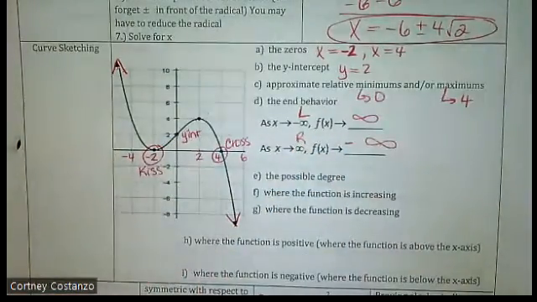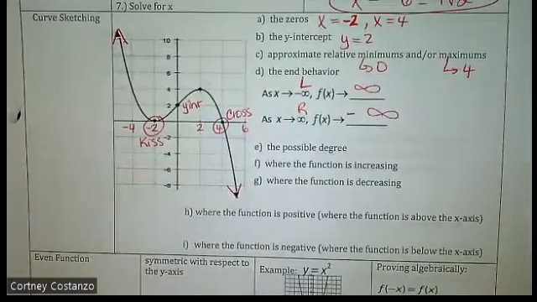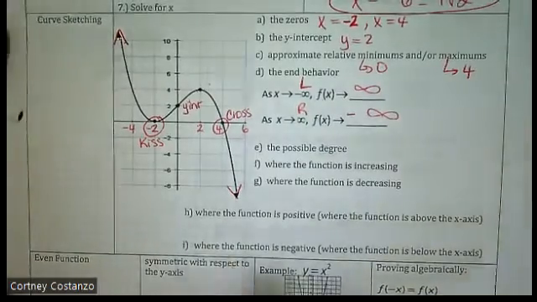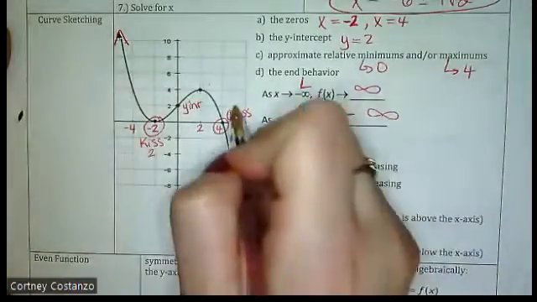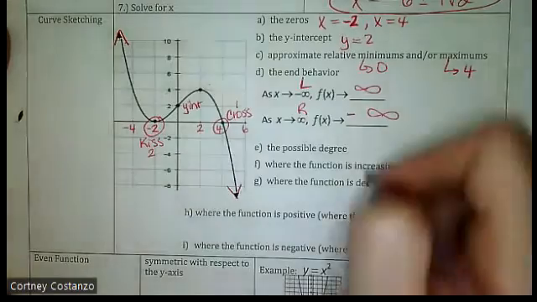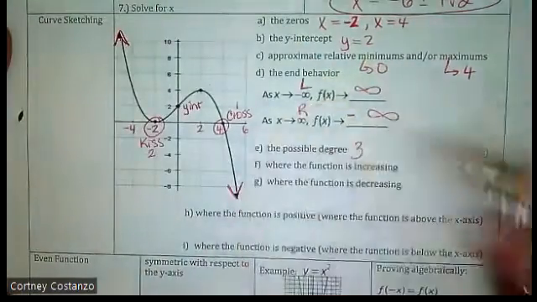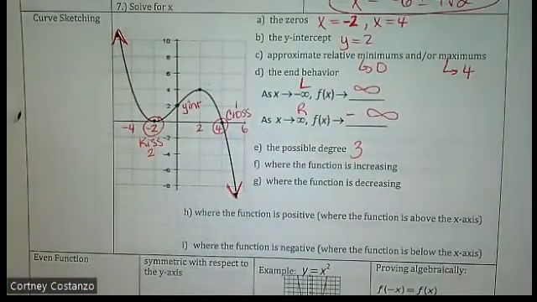It's going down. My possible degree here, if we count our kisses and crosses, kisses count as a multiplicity of 2. My crosses count as a multiplicity of 1. So this is definitely a degree 3. I also knew that it was odd degreed because my ends are going opposites.